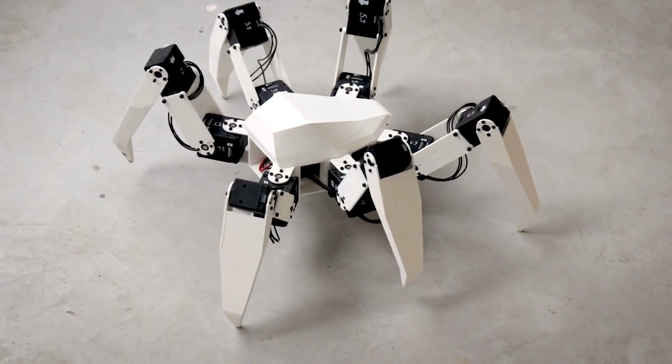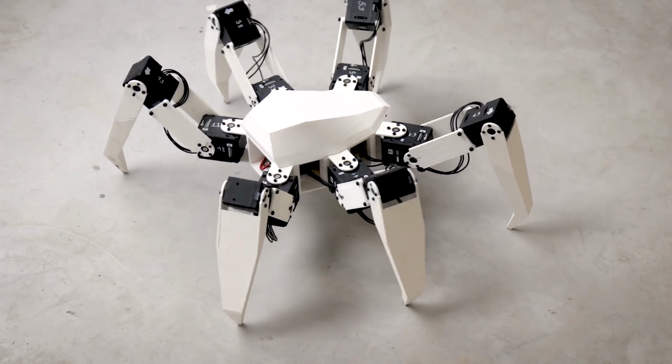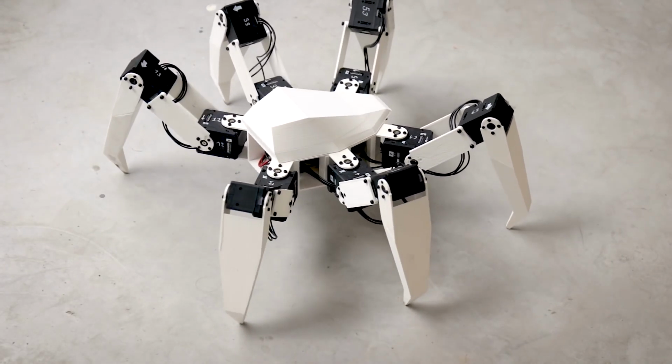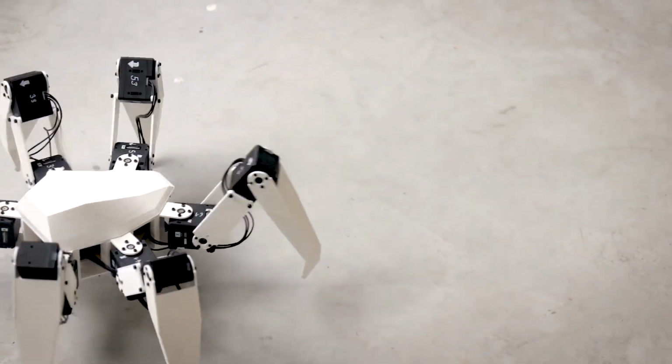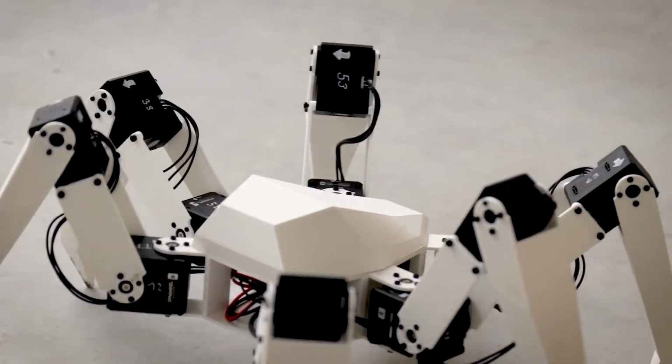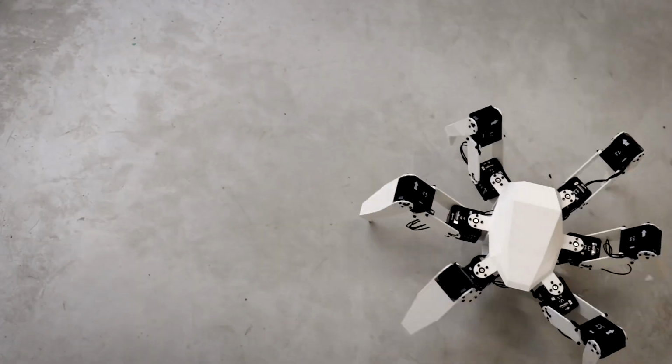The inverse kinematics and walking code was written in C++ with no external dependencies, so I could just upload it to the microcontroller without any changes. And with that, the hexapod was ready.